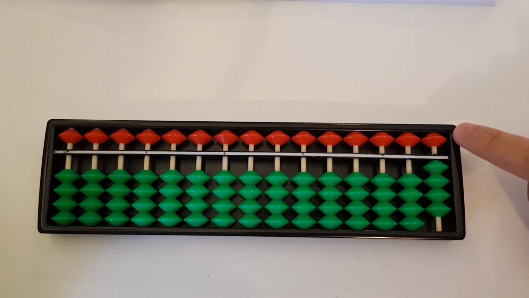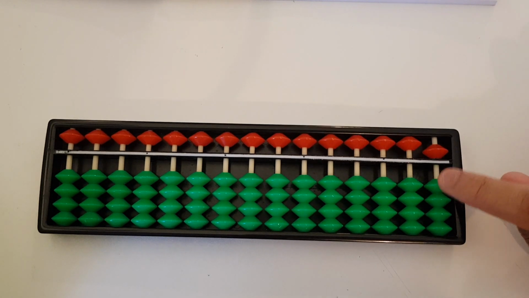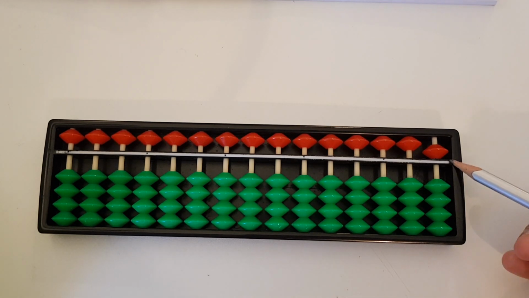So I'm going to move to the red part. However, there are beads available, and I want to add a 1. That means the remaining 4 are going to be extra. So the way I'm going to add a 1 is I will add a 5 and take away 4 from it. In this way I have added 1 to 4. And as we know, 4 plus 1 is 5. That's exactly what we got by applying the logic on the abacus.